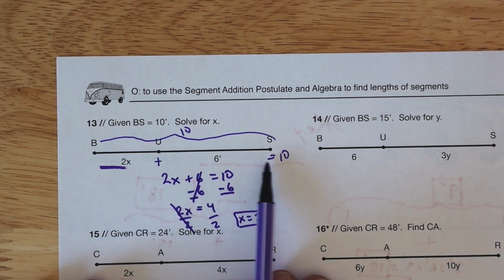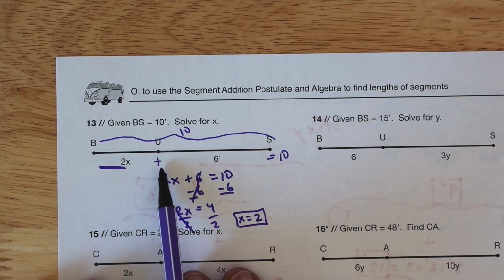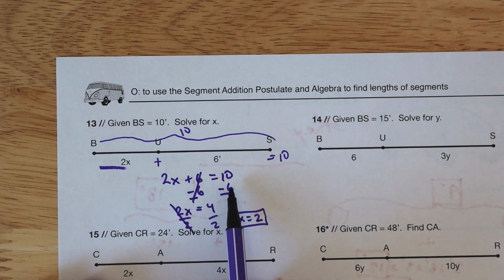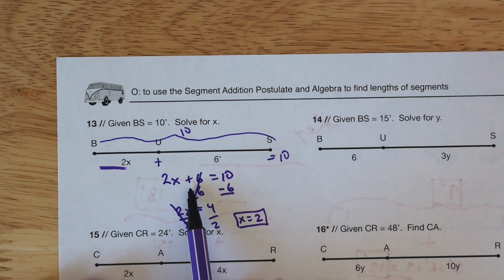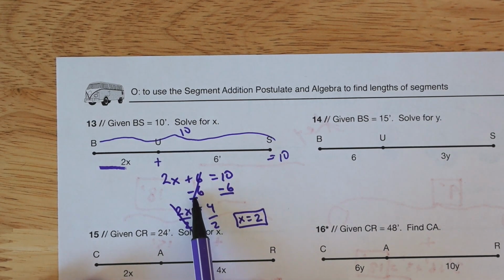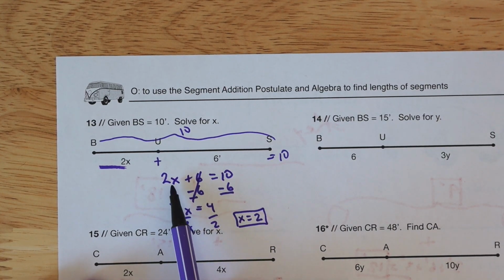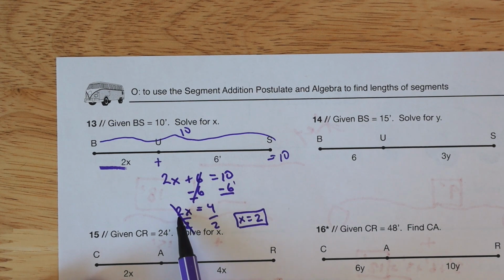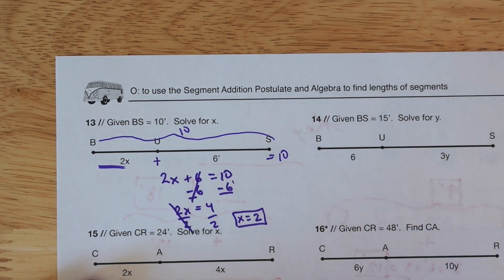So again, this segment plus that segment equals the whole thing. So 2X plus 6 equals the whole thing, which is 10. Get the X by itself. So opposite of plus 6 is subtract 6. Do that on both sides. So I get 2X equals 4. To get the 2 by itself, I've got to do the opposite operation. So 2 is multiplying there, so divide by 2 on both sides. X equals 2.